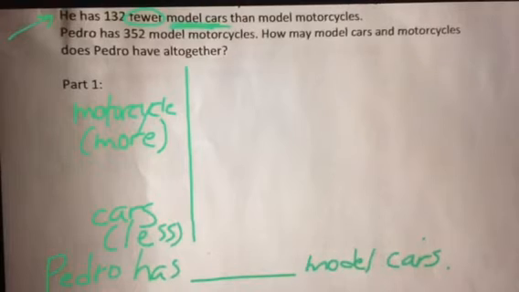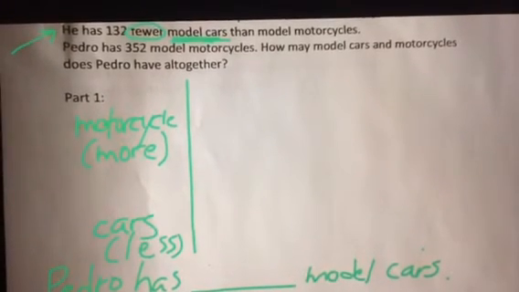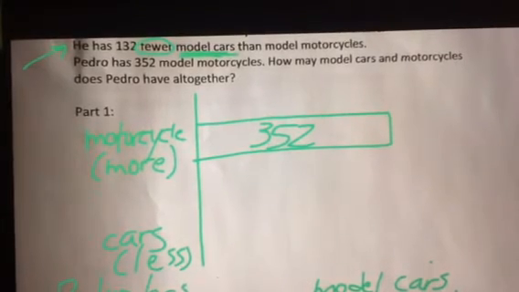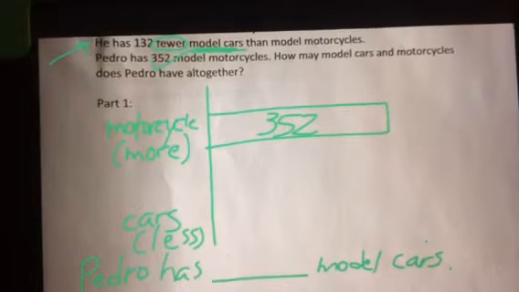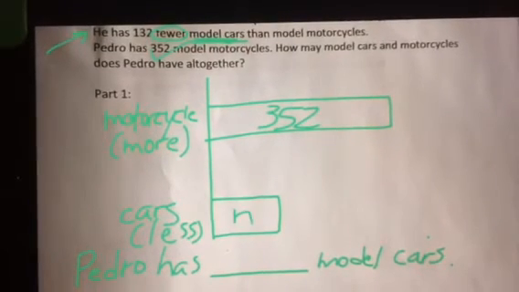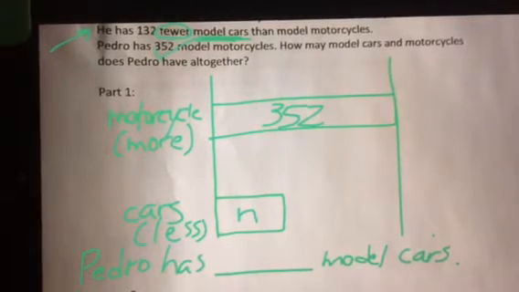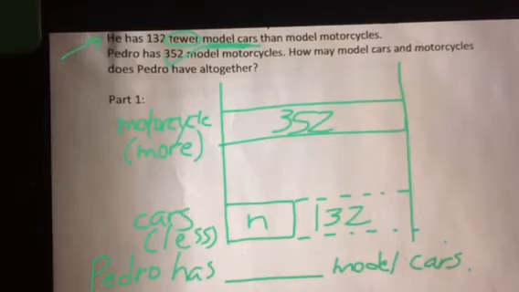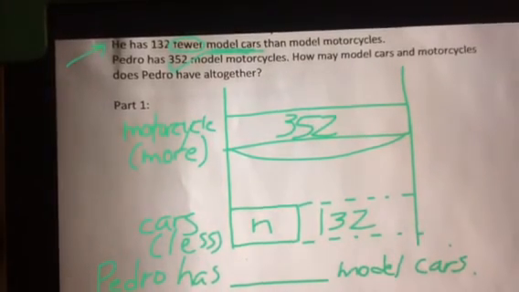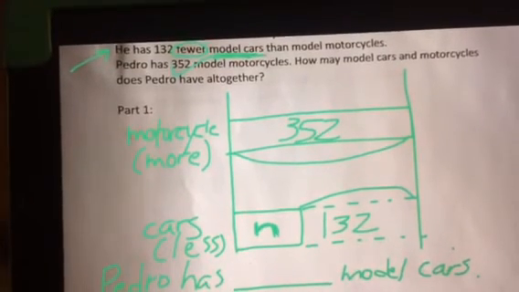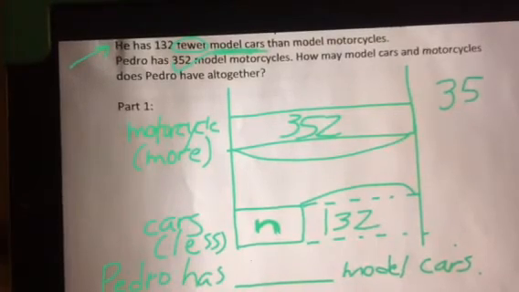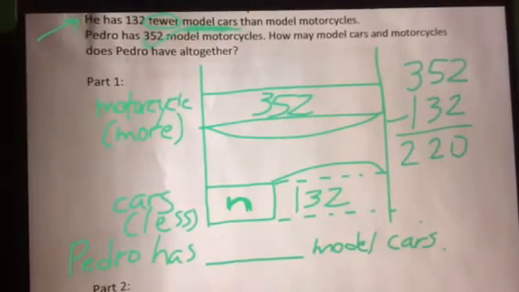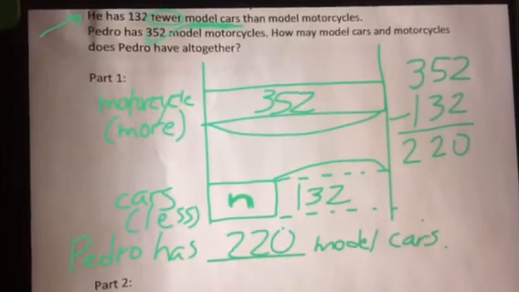And let's draw the unit bars and check off as we go along. We know that he has 352 motorcycles, check. And we know that the unknown is the cars. And if we draw the ending line, we can totally see that there are 132 fewer cars. And again, here's your total number, and here's the less, and here is our unknown. So once again, you're becoming experts at understanding that you need to subtract to get your unknown number. Easy subtraction. So now we know that there are 220 model cars.